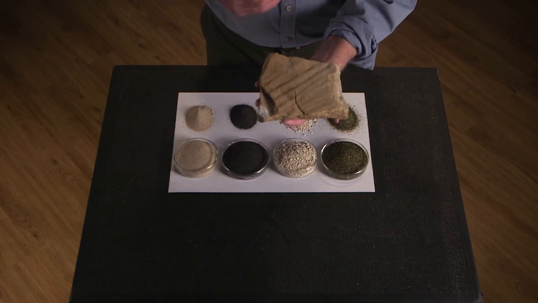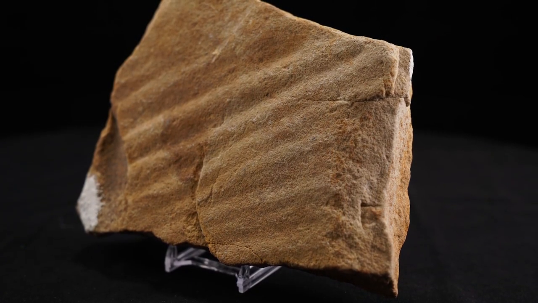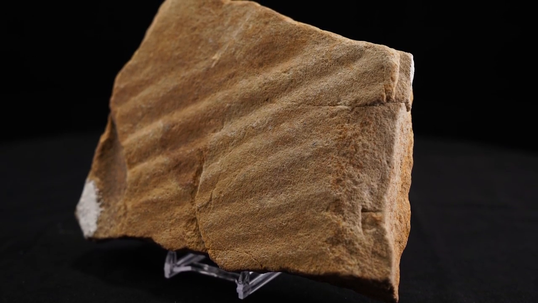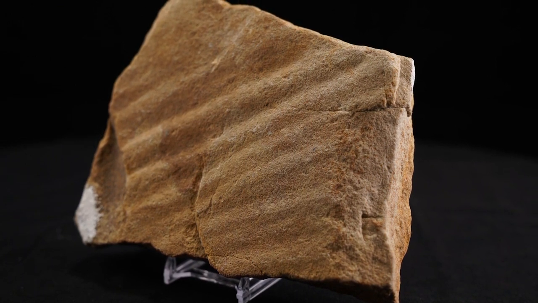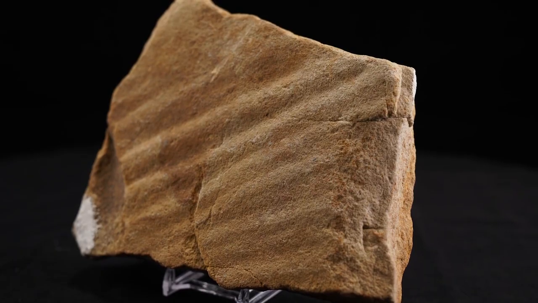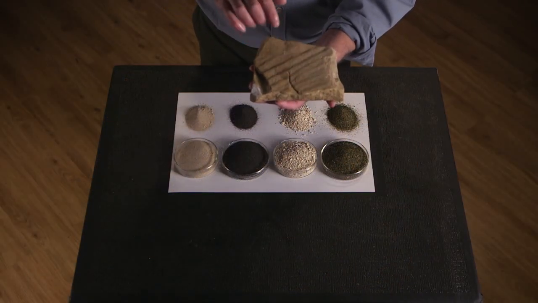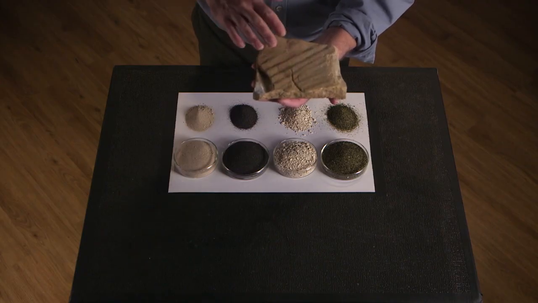I have a sample of sandstone that's 300 million years old, and it records the motion of sediment landward and seaward. What results is the formation of a surface that has symmetrical ripples. They're preserved in ancient sedimentary rocks, and you can see them easily on a modern shore. The current goes back and forth, and the ripples you see are symmetrical.